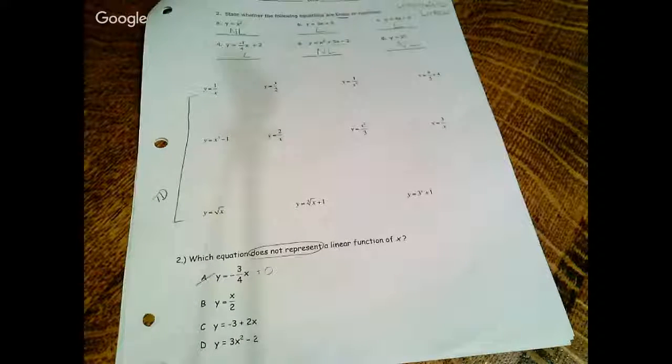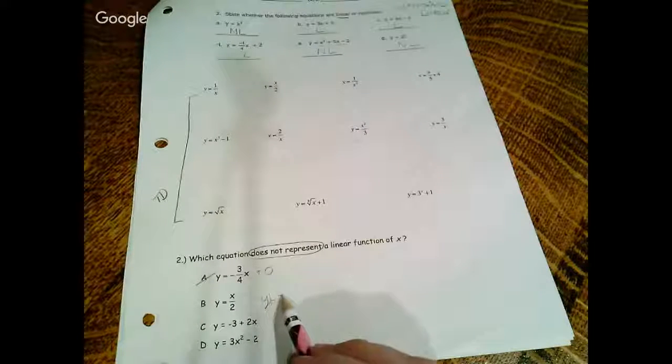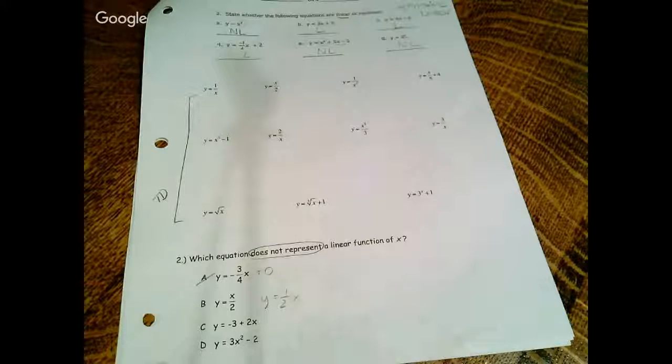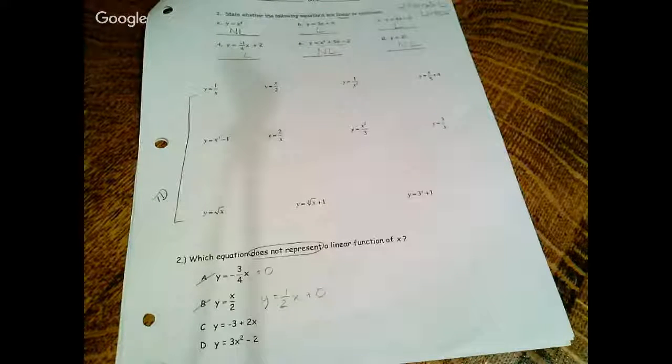So that's linear. Here we have y equals x over 2. Well, x divided by 2 is the same thing as x times half. So is y equals 1/2 x. If I graph that, is that in slope-intercept form? Will that be a line when I graph it? Absolutely, right? My y-intercept is 0. My slope is 1/2. So that's linear, which means it's not my choice.